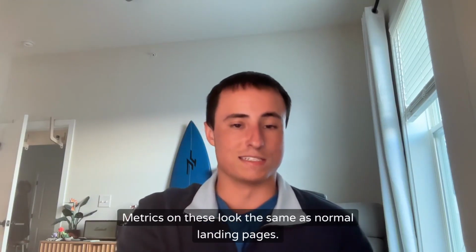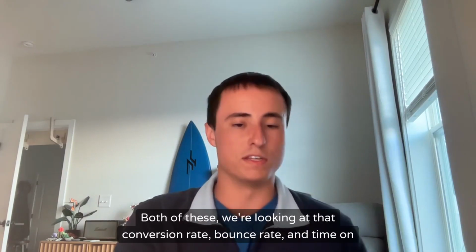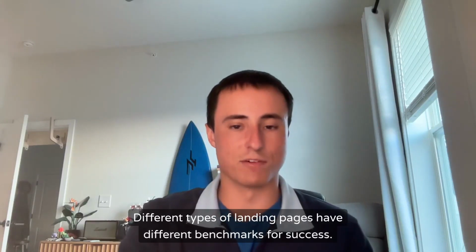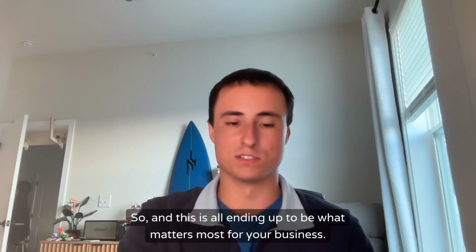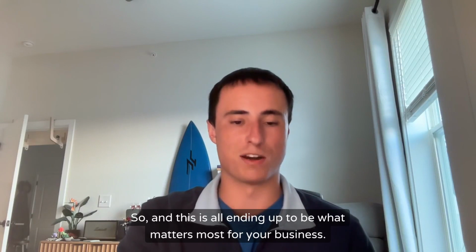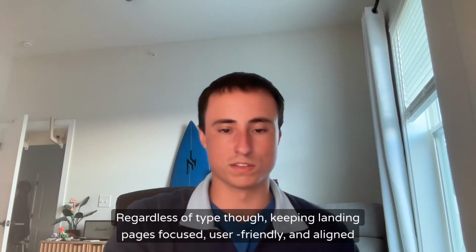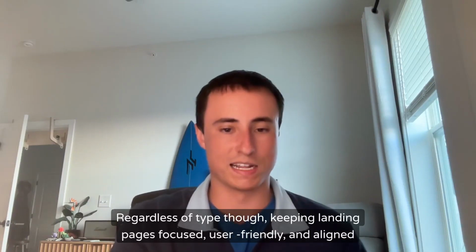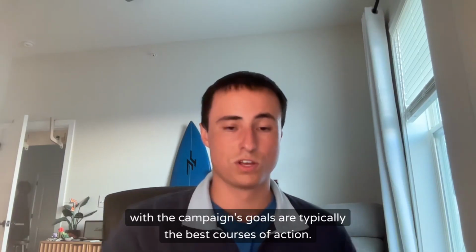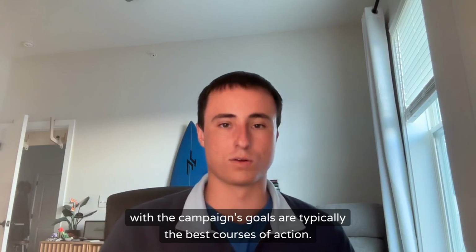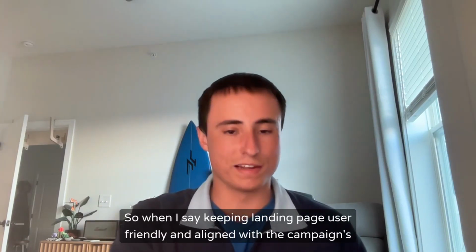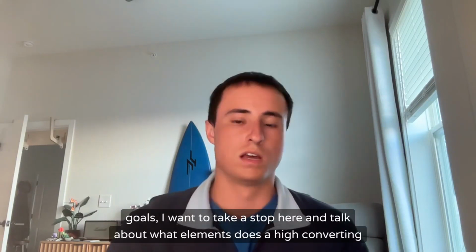Metrics on these look the same as normal landing pages. For both of these, we're looking at conversion rate, bounce rate, and time on page. Different types of landing pages have different benchmarks for success, and this all ends up being about what matters most for your business. Regardless of type, though, keeping landing pages focused, user-friendly, and aligned with the campaign's goals are typically the best courses of action.